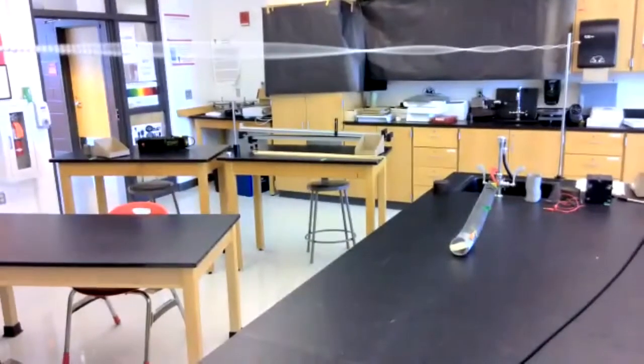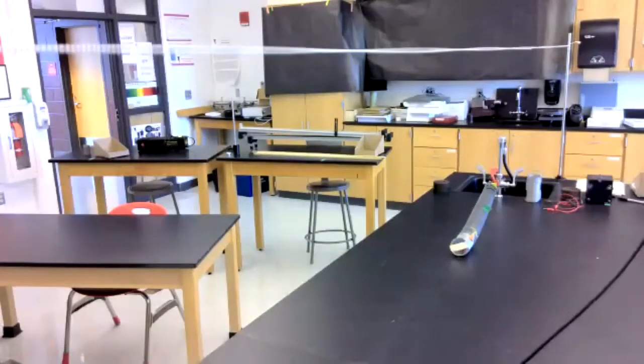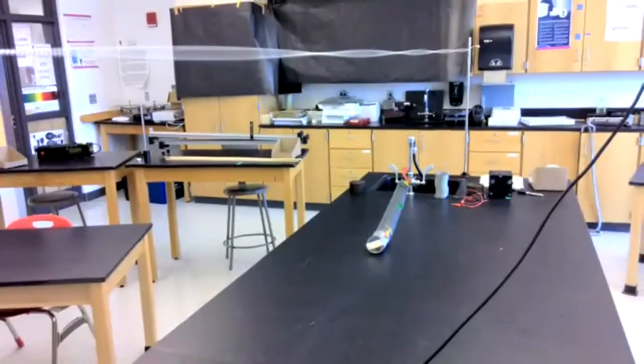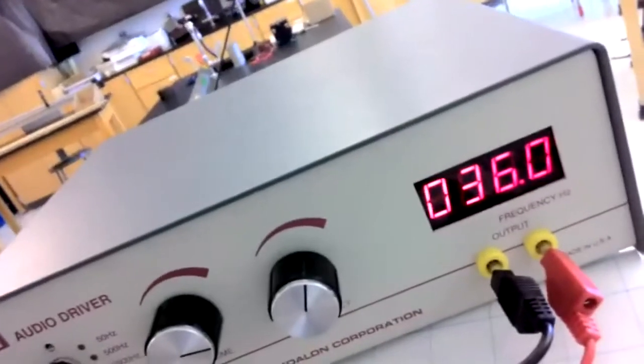So let's compare this. I'm going to drop the frequency till we see the next standing wave. If it's not at one of these special frequencies, we do not get a standing wave. Okay, oh, it's coming back. See it? There it is. All right, if we count them quickly, 1, 2, 3, 4, 5, 6. There's 6 antinodes, so this is the 6th harmonic. The frequency is 36 hertz.